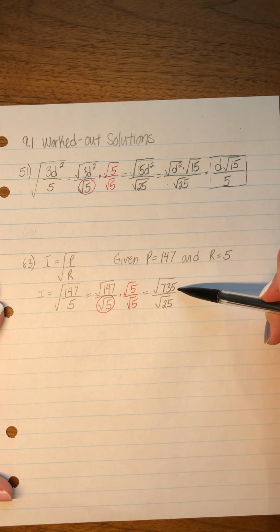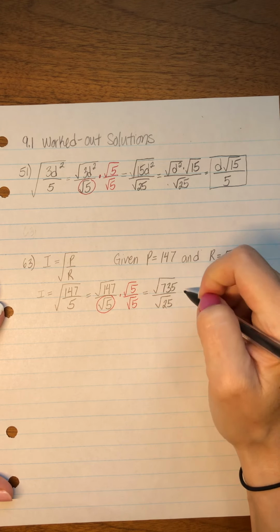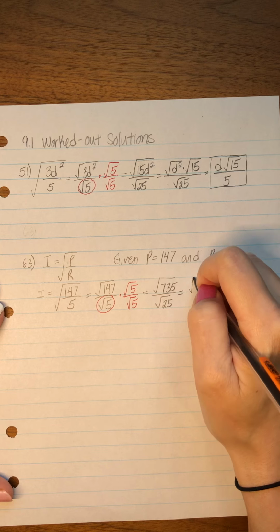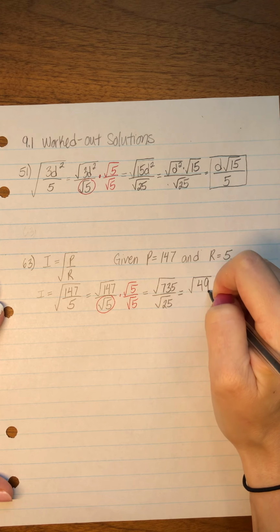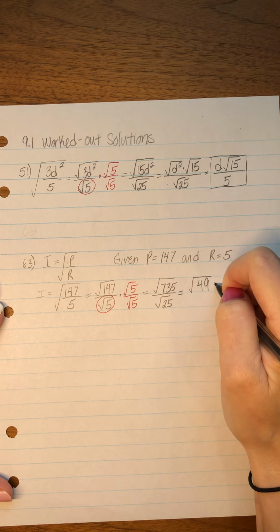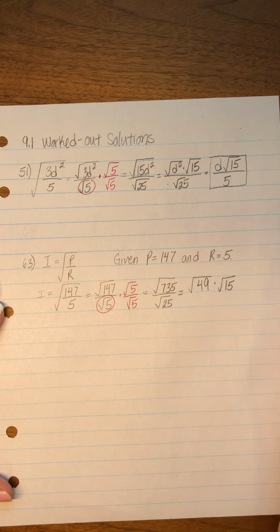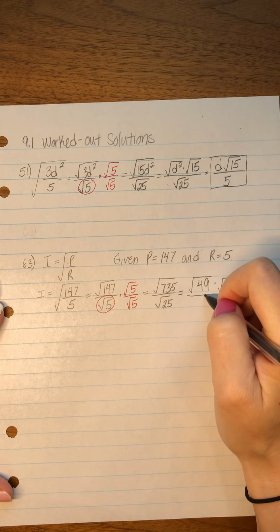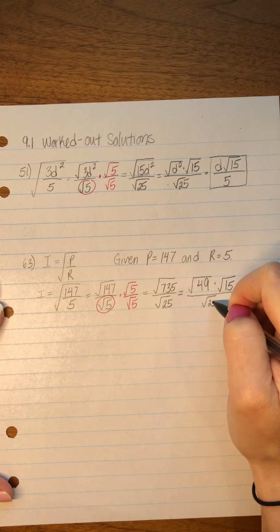735 is not a perfect square, but it does have a perfect square factor. So let's find the biggest perfect square that goes into 735. That number is actually 49. 49 goes into 735 15 times. So I'm going to separate 735 to be the square root of 49 times the square root of 15, and this is still over the square root of 25.